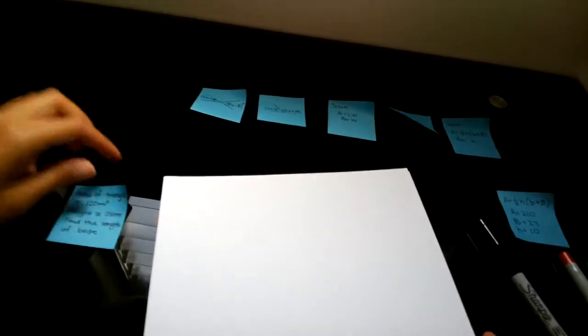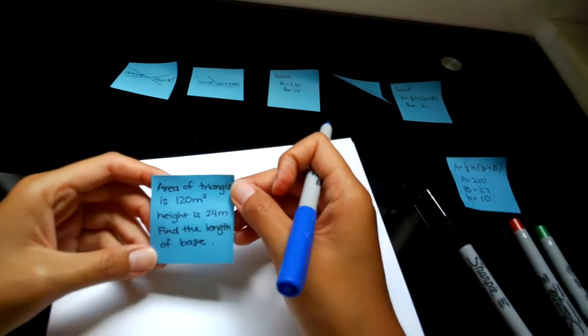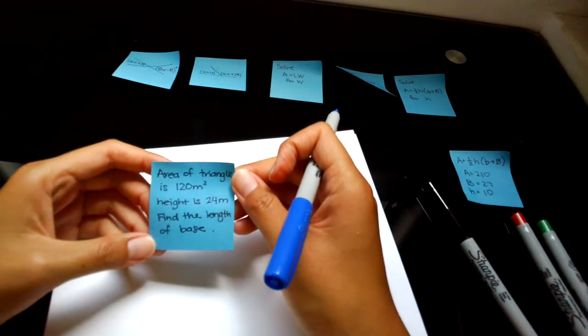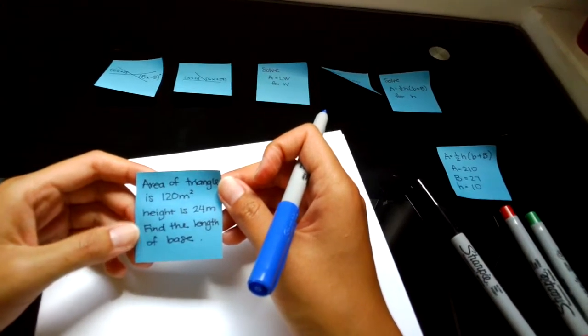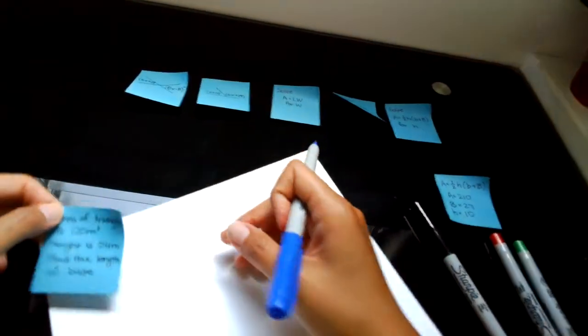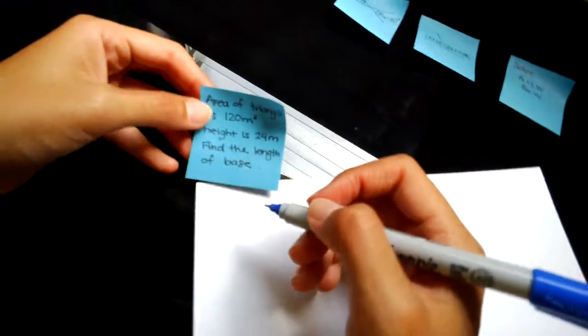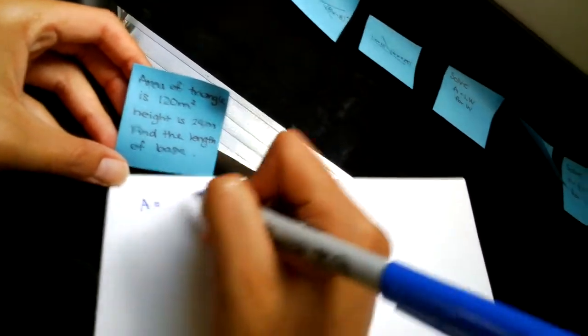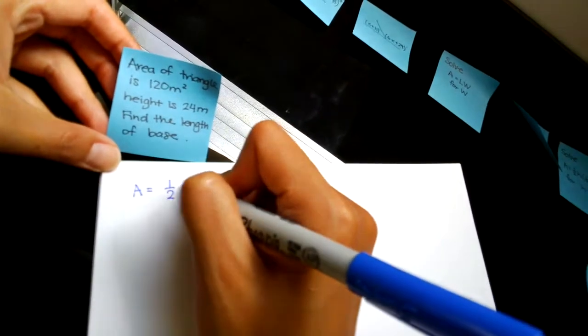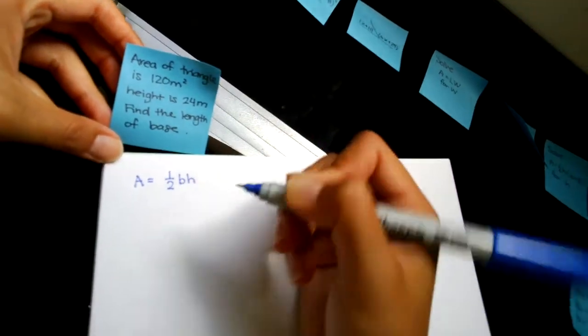Okay, so our next example is: the area of a triangle is 120 meters squared. The height is 24 meters. Find the length of the base. So this requires us knowing the area of a triangle, right? Let me write that down. Area is equal to 1/2 base times height of a triangle.